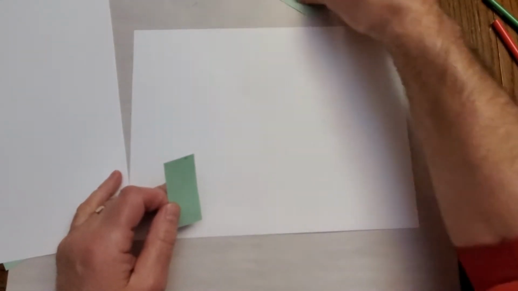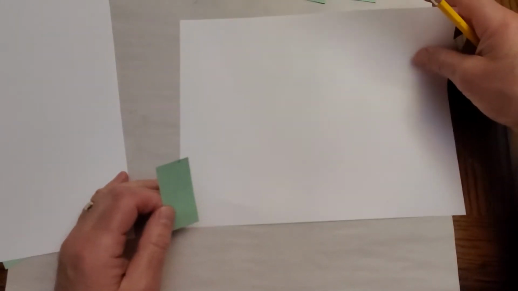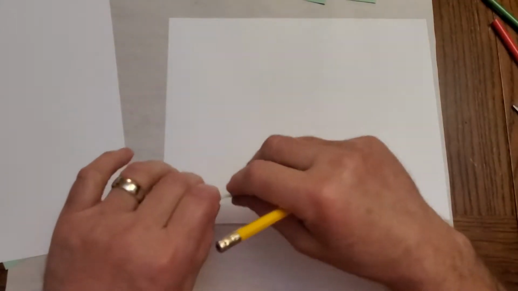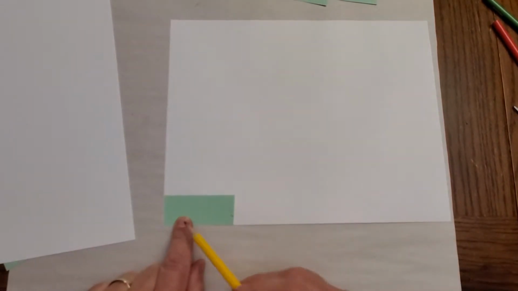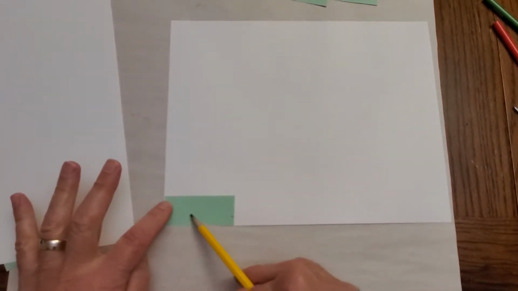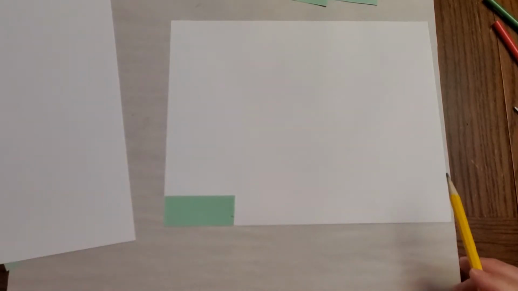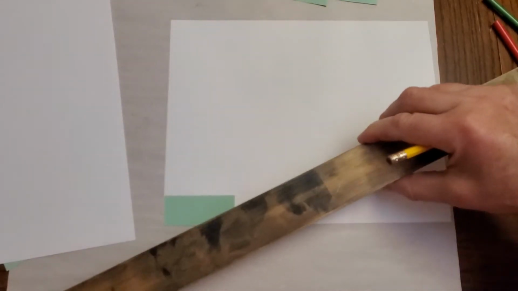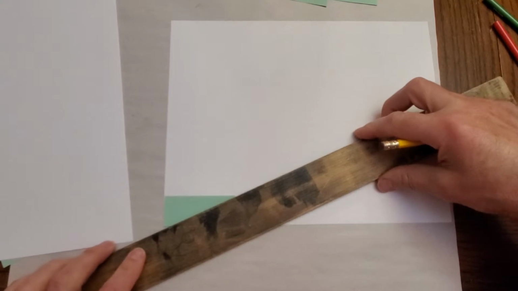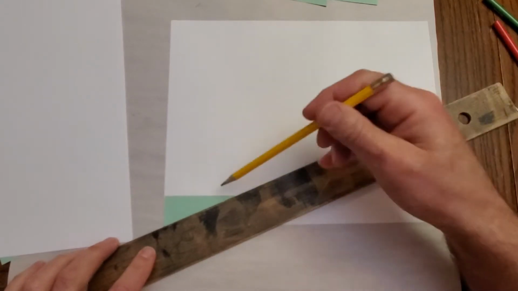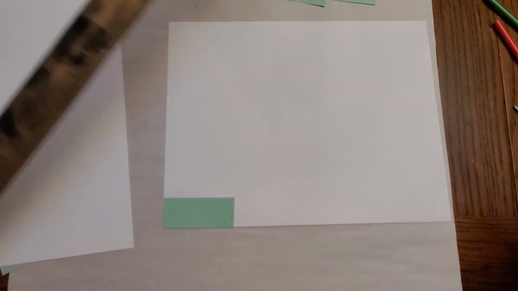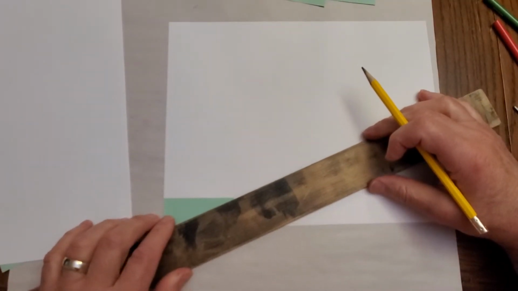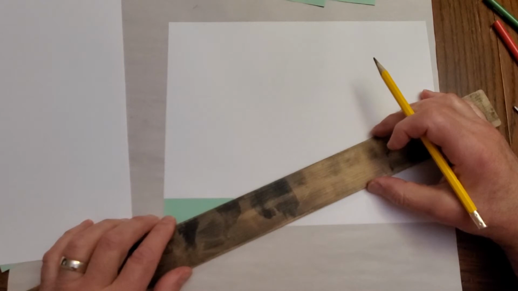Basically, if I take my rectangle, and let's say I want to make it larger, I lay it down here in the corner and draw a diagonal line from corner to corner. I'm going to take a ruler or a straight edge, lay it right here, and go from corner to corner diagonally, with a line that extends out here. Let's make it a little darker. So here's a line that goes from corner to corner.